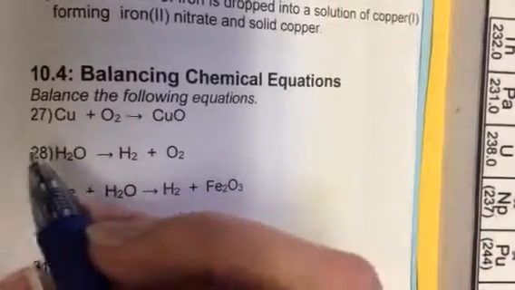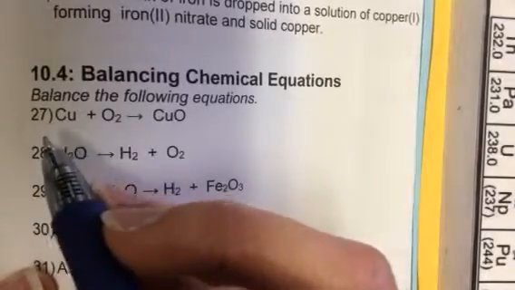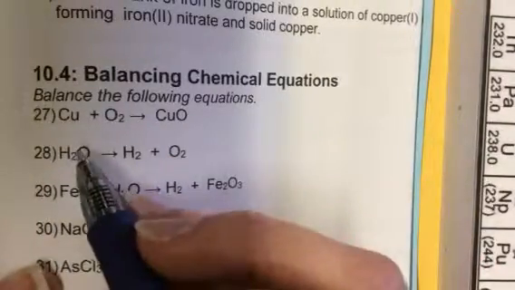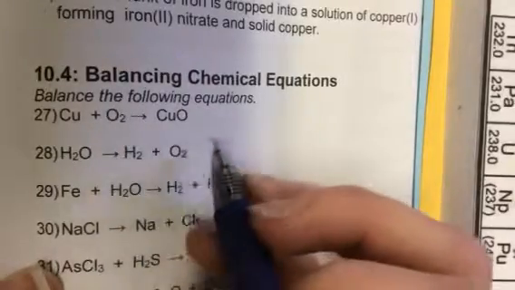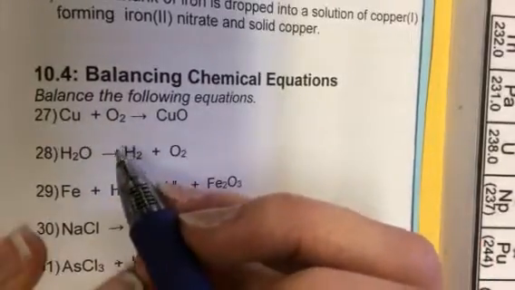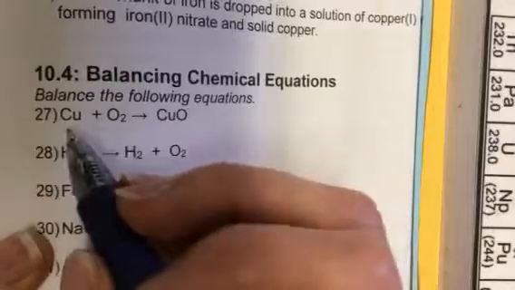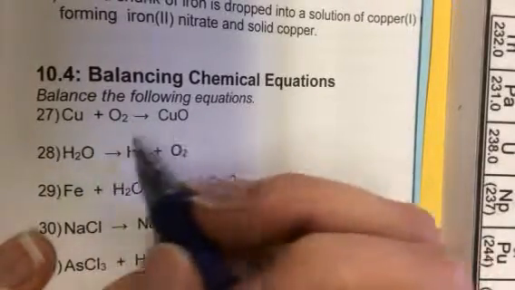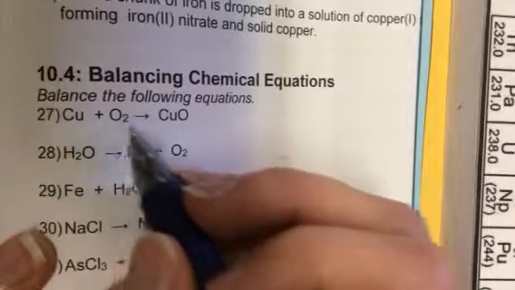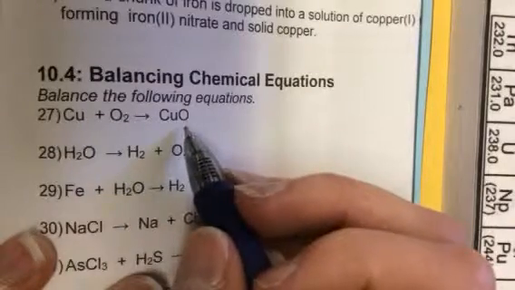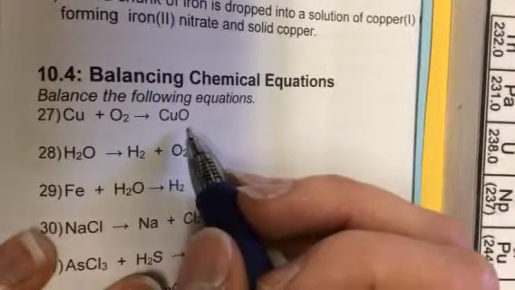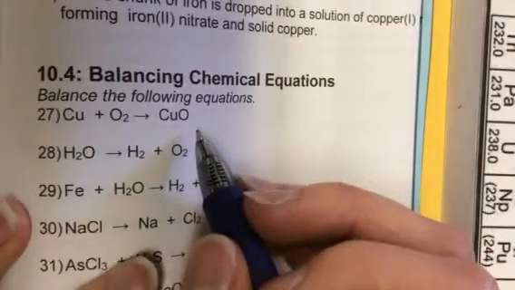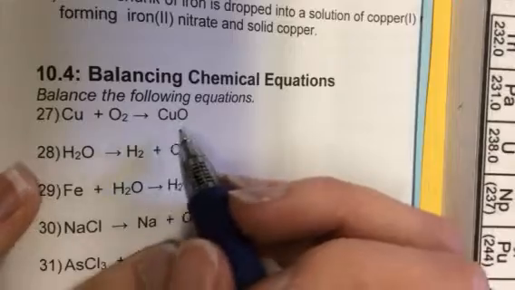The reason that we balance equations is because chemical reactions need to obey the law of conservation of mass, which says that nothing can be created or destroyed in a reaction. Right now, this equation is not obeying that law because I have two oxygen atoms right here and only one right here. And I can't have an oxygen atom just be destroyed in this reaction. So this needs to be balanced.